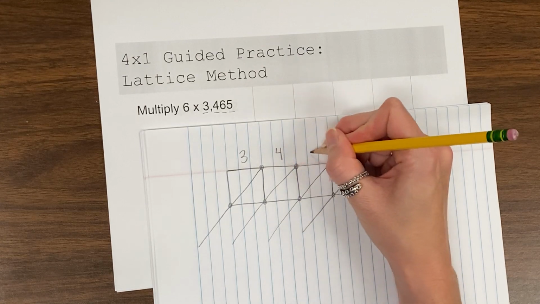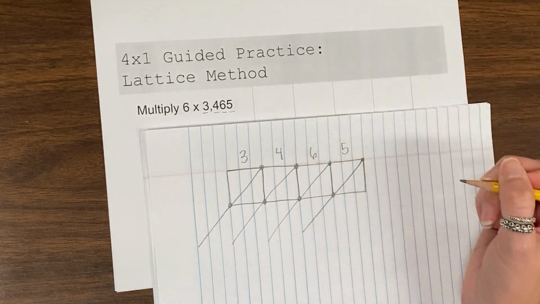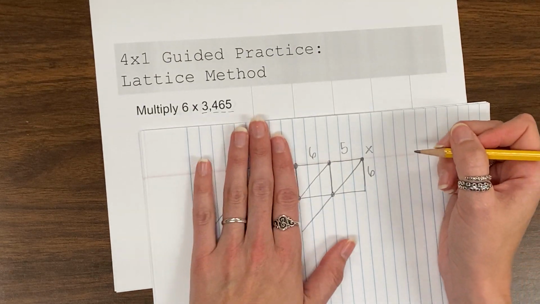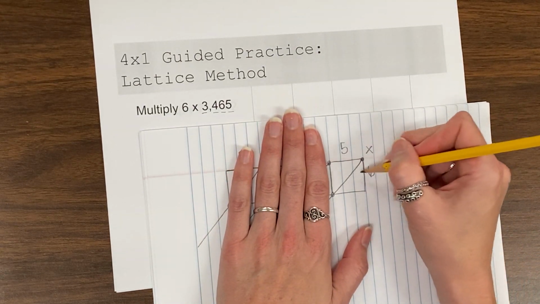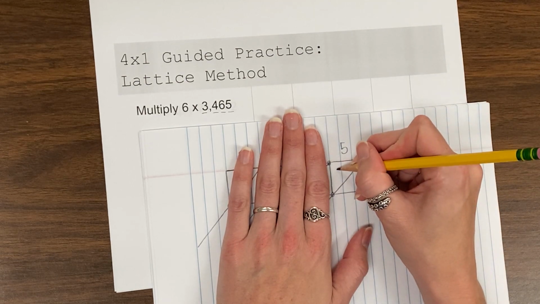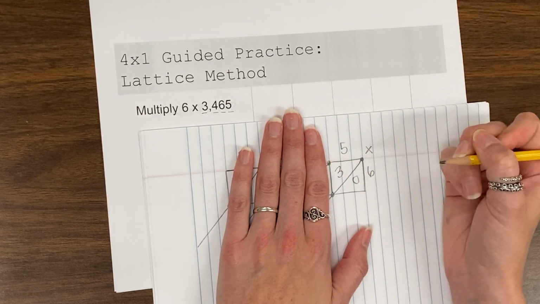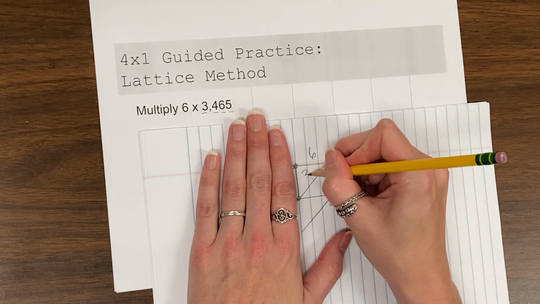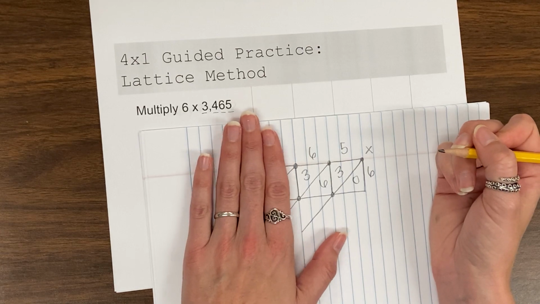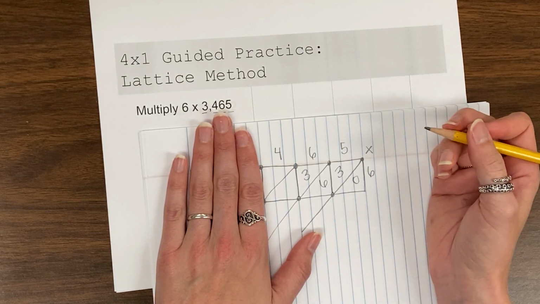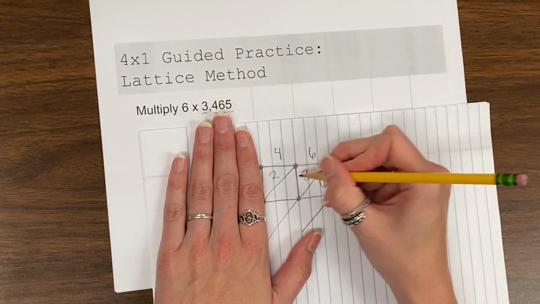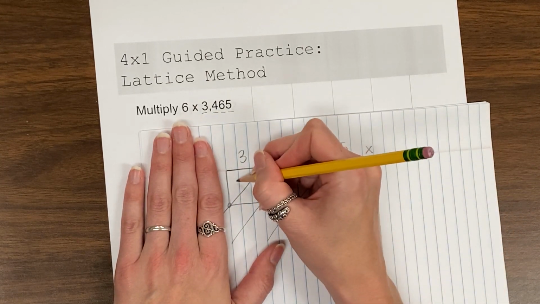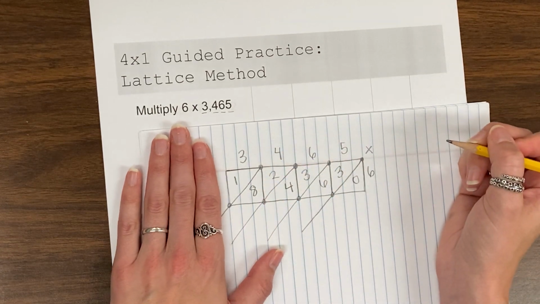Now I can go ahead and write my digits in. So 3, 4, 6, 5, and I'm multiplying all of that by 6. So I'm going to cover up what I'm not multiplying. 5 times 6 is 30, so 3 tens, 0 ones. 6 times 6 is 36, so I have 3 tens, 6 ones. 4 times 6 is 24, 2 tens, 4 ones. 3 times 6 is 18, 1 ten, 8 ones.